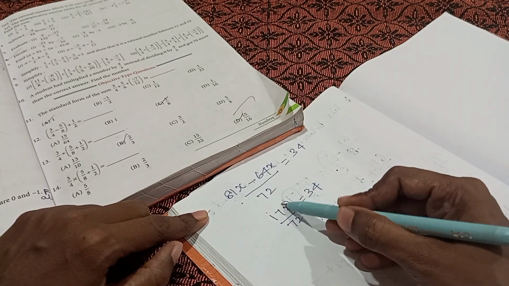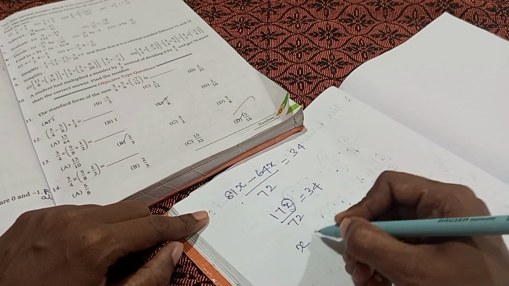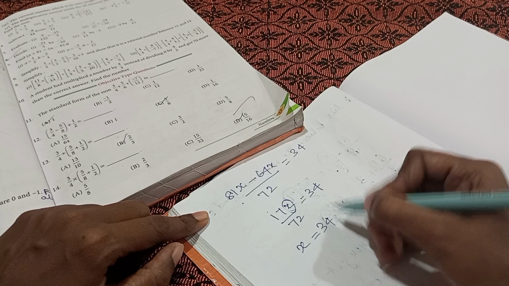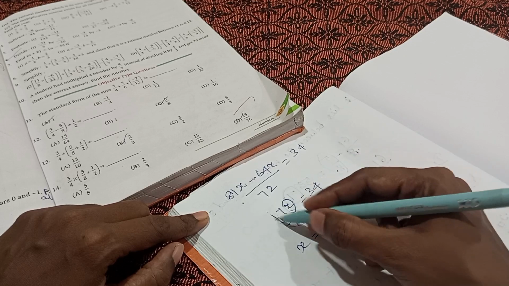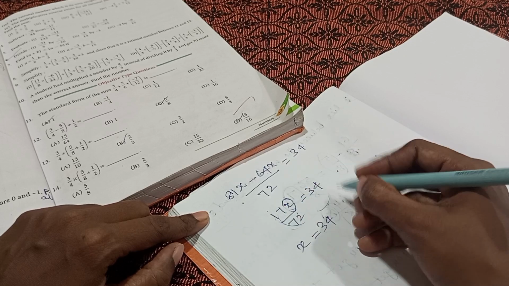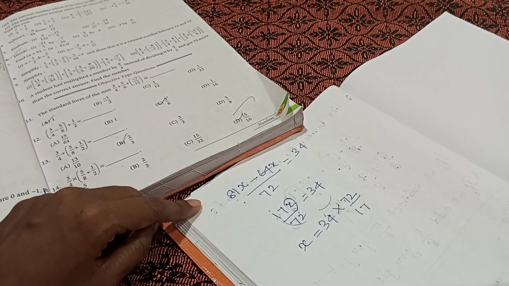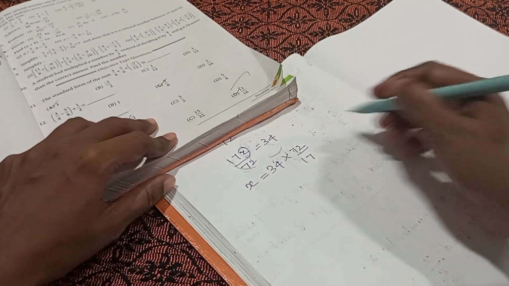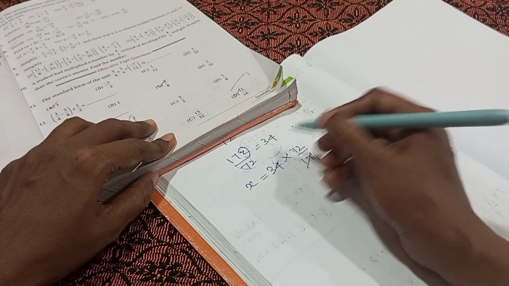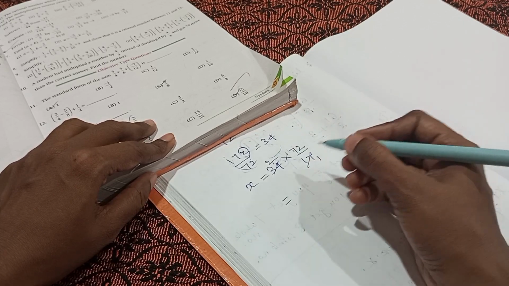Now you have to just find out x. Keeping x here, you bring this 17 to the other side, and it becomes its reciprocal, so 72 by 17. Now you see in the 17 table, 17 ones are 17, 17 twos are 34. Okay, you just divide.